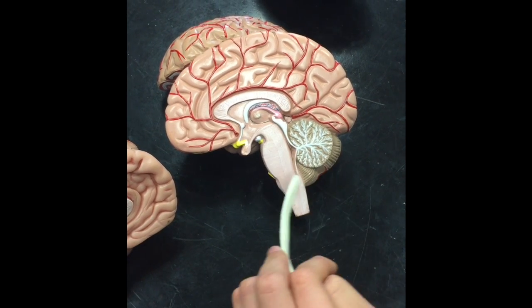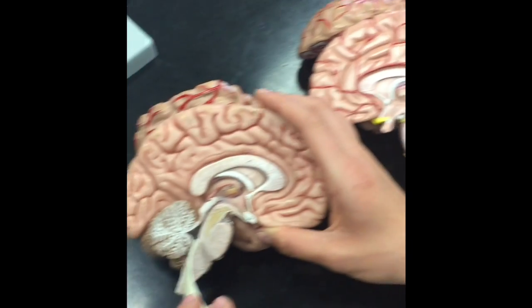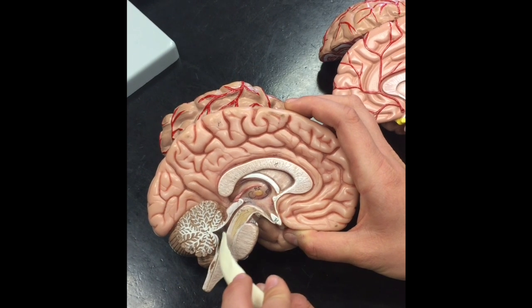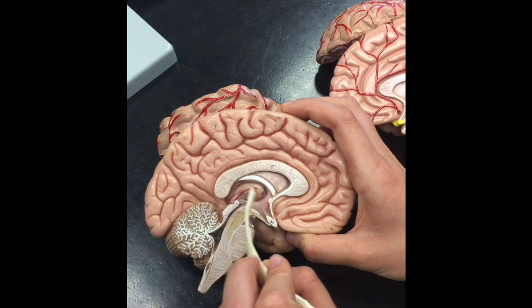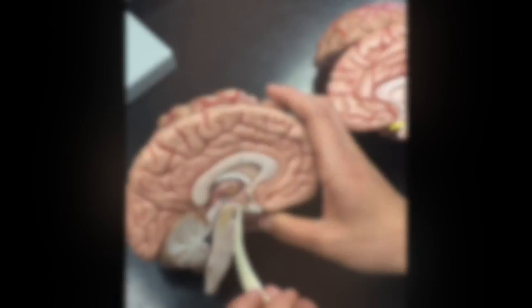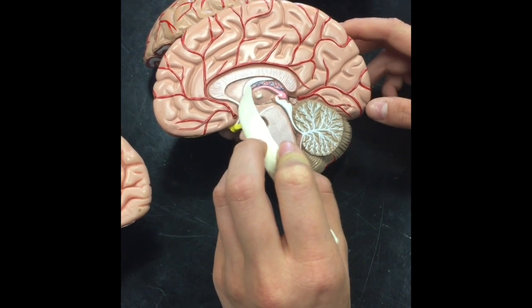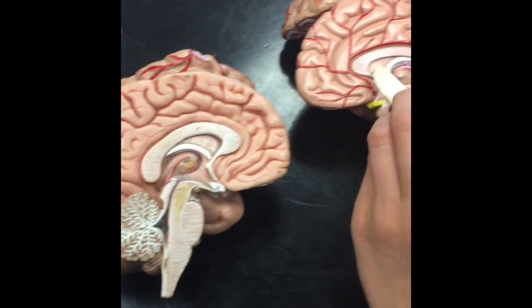Looking at the ventricles, you have your fourth ventricle right here. It's better seen on this one. You have your cerebral aqueduct, which connects the fourth ventricle to the third ventricle. The third ventricle is in between your thalamus, like the space in your diencephalon. You have your septum pellucidum, which separates your lateral ventricles on each side of the brain, and it's behind there, on that one and that one.